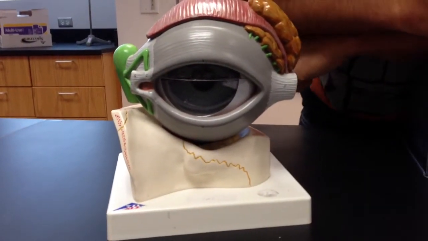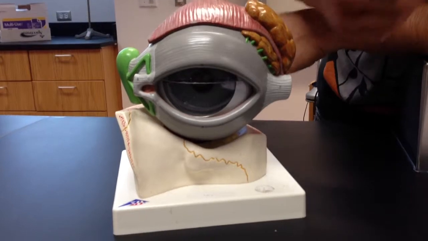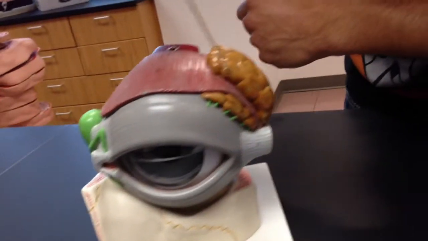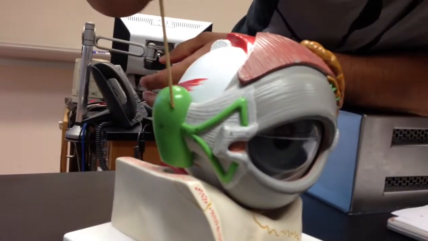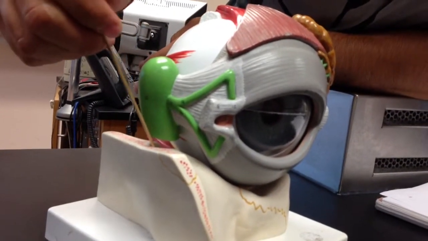Here we have the eye model. We'll begin by going over the glands. As you can see here, we have the lacrimal gland, which drains over here to the lacrimal sac, down to the nasolacrimal duct.